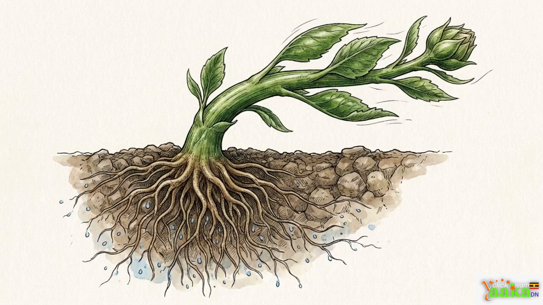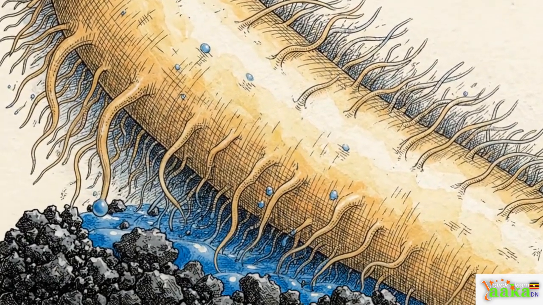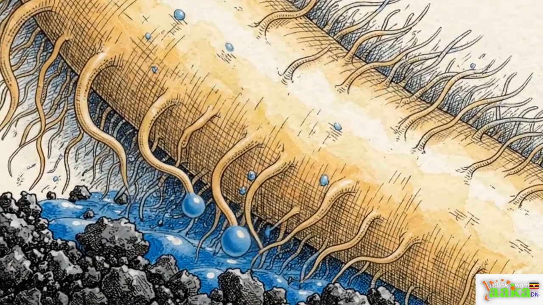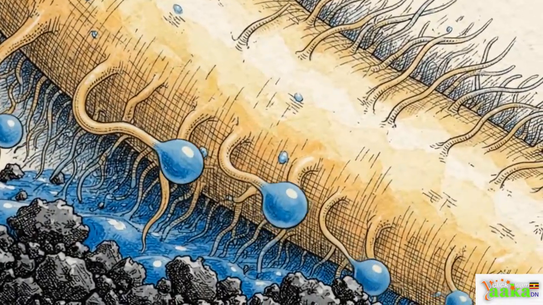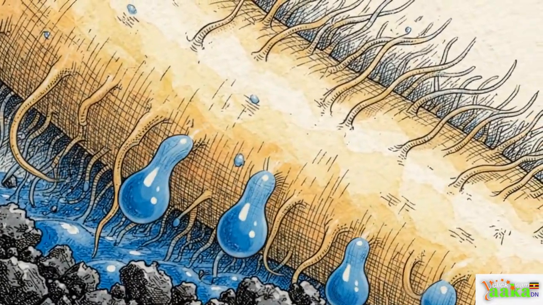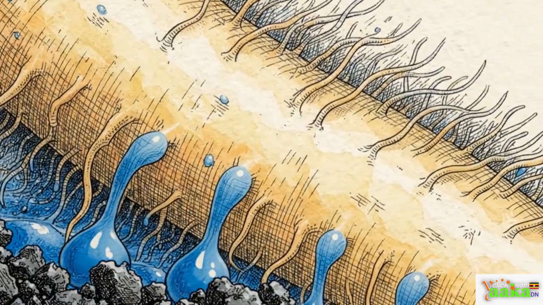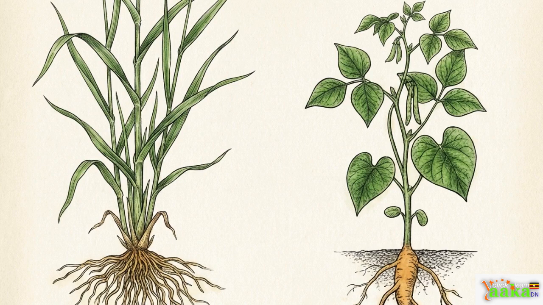The root system performs two mechanical roles. It anchors the plant firmly against the wind and absorbs water and dissolved mineral salts from the soil. To maximize absorption, roots deploy microscopic root hairs. This magnified view shows how they vastly increase surface area to pull moisture from the soil. Plants execute these tasks using one of two primary evolutionary blueprints: monocotyledons or dicotyledons.